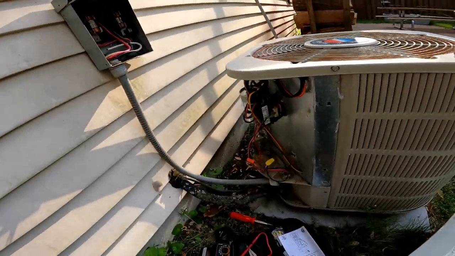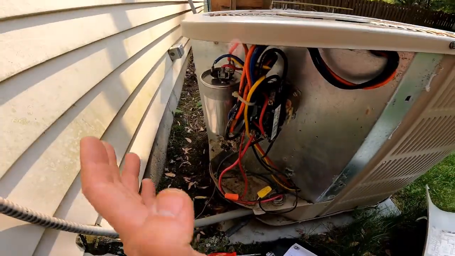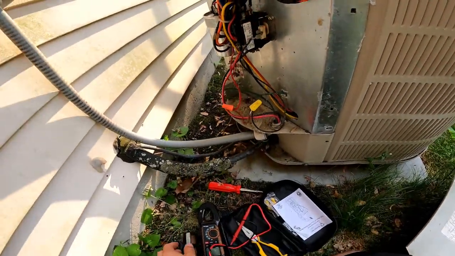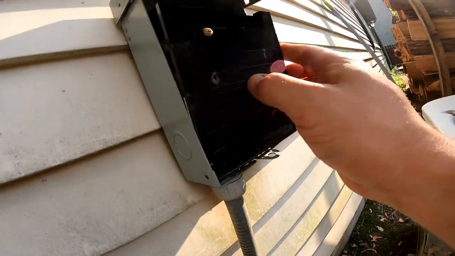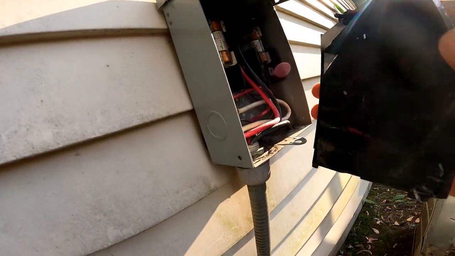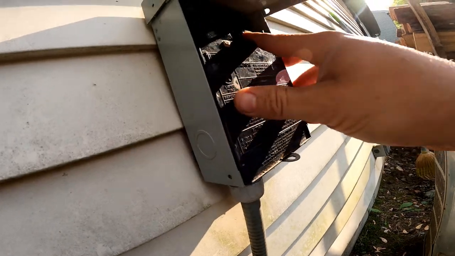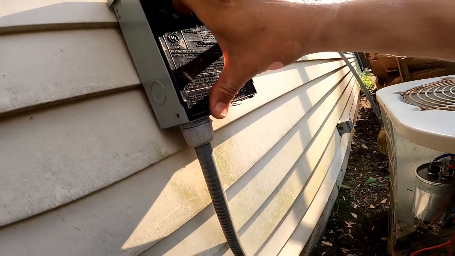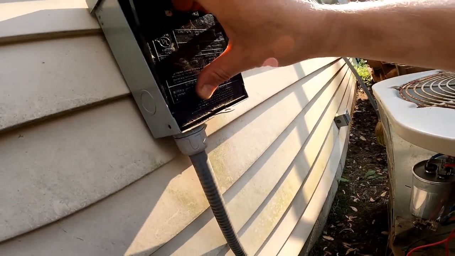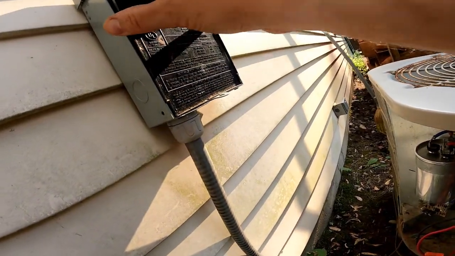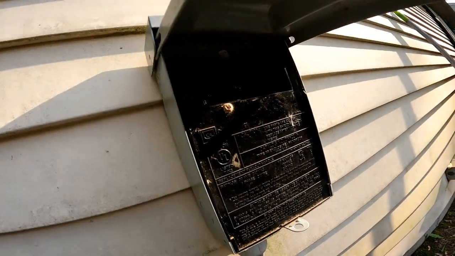So I'm gonna get this all back together. We'll do it in reverse order. So now that this is all back, we're gonna go ahead and put back on the little guard here that flopped off. All right, so that's back.